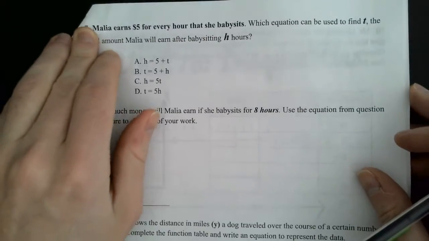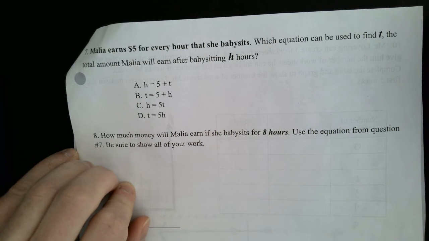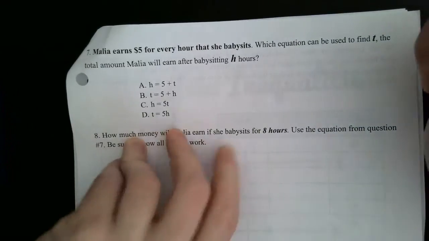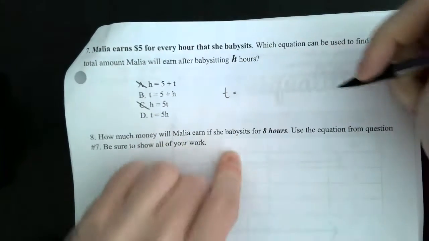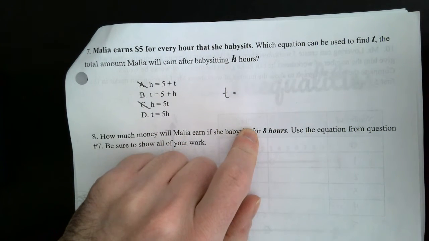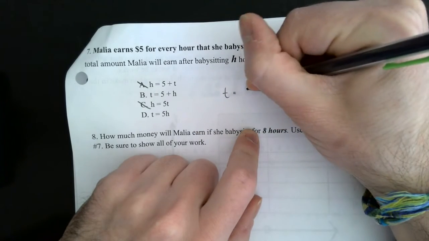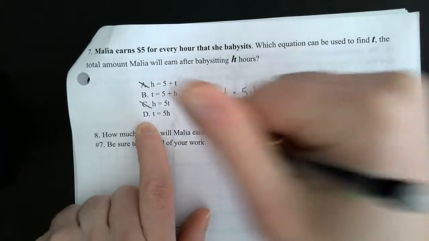All right, let's talk about Malia. Malia earns $5 for every hour that she babysits. Which equation can be used to find T, the total amount Malia will earn after babysitting 8 hours? Well, if I know T is the total amount, I'm starting with T. So that already eliminates A and C because H is not the total. $5 every hour she babysits. So if she babysits 3 hours, that'd be $15. So it seems like you'd multiply the number of hours by $5. Let's do it. 5 times H. Is one of those the answer? You bet it is. It's choice D.